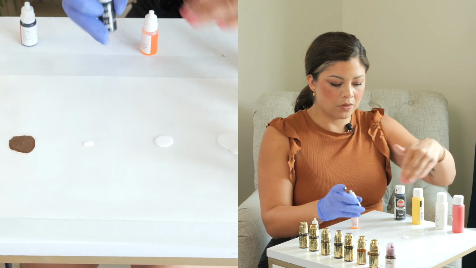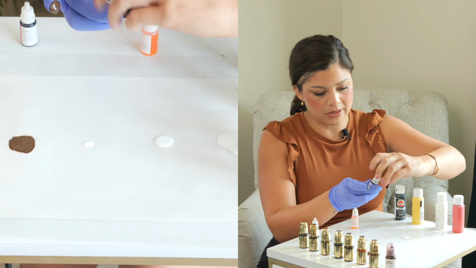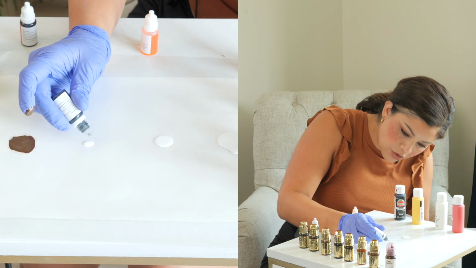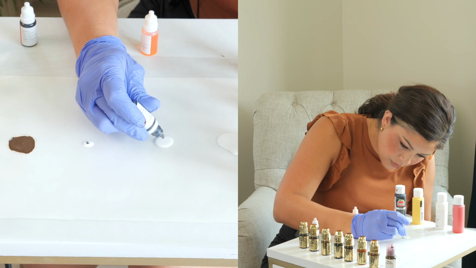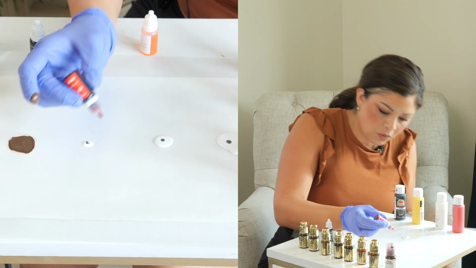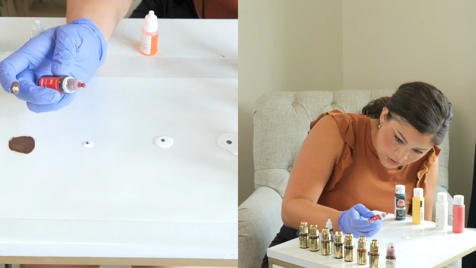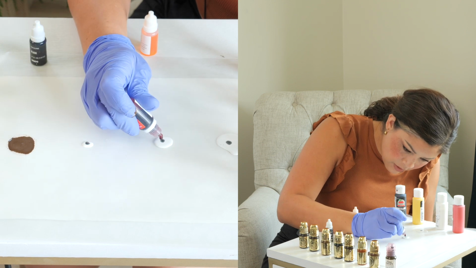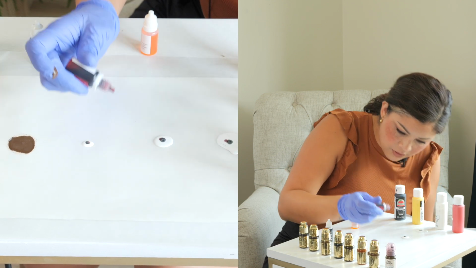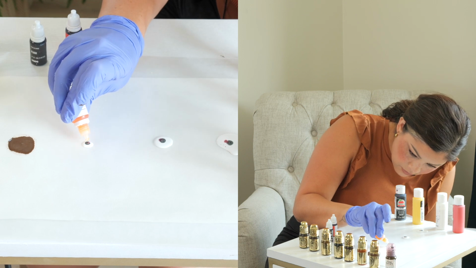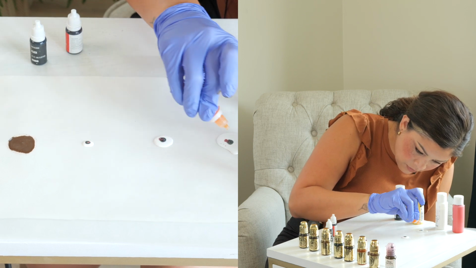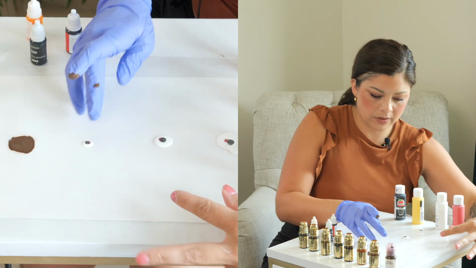Okay, now let's do that in each of the rest of the piles. So just 1 drop. And 1 drop of yellow pheomelanin. Now let's mix those up.